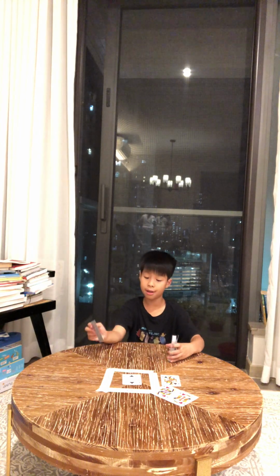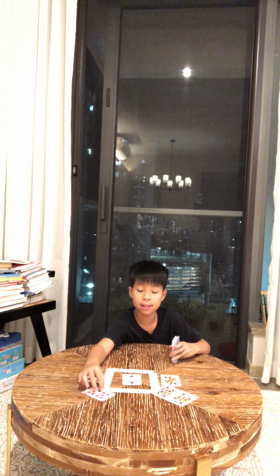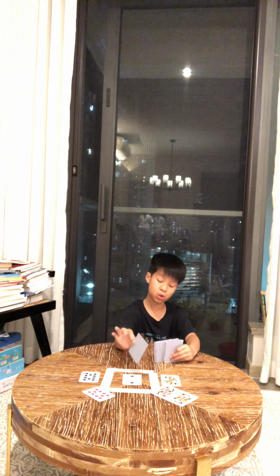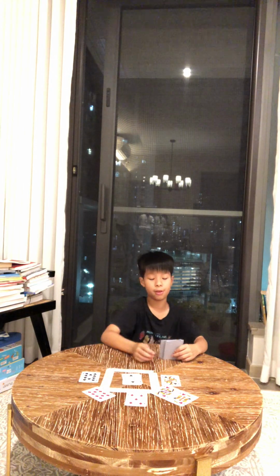Next, I have a 10. This is a card that has a 10, so I will put it here. And then now I have another 10, a 10 of Diamonds. I will put it in between a red card and a card with a 10 because it has both of these, and we'll calculate it later. Then I have a 2. There was already a 2 here, so I don't need this. Next up I have a 5. It is a red card, and so I will put it here.